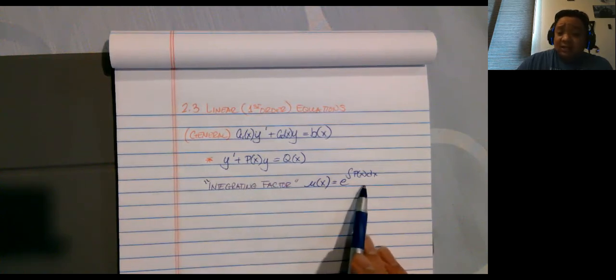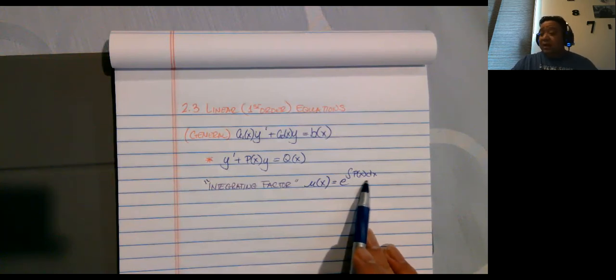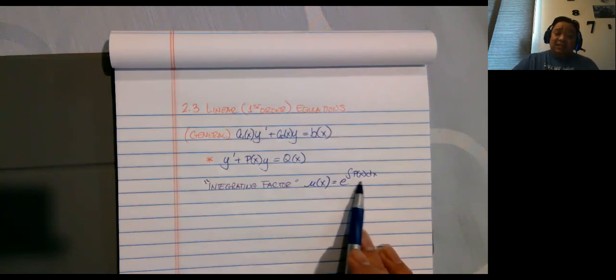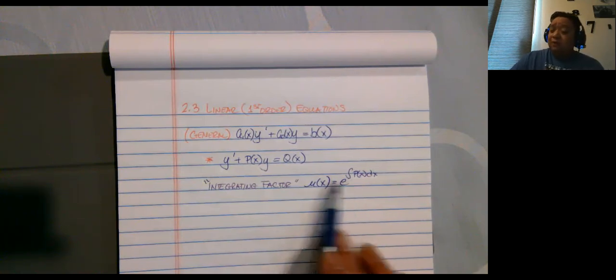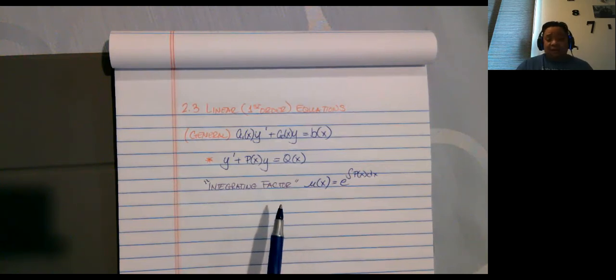Now note, even though it's an indefinite integral, since we are just trying to figure out what function to multiply, there will not be any plus c on this one. We don't care about the plus c because we just want to know what function to multiply to everything so that it ends up becoming a separable equation.